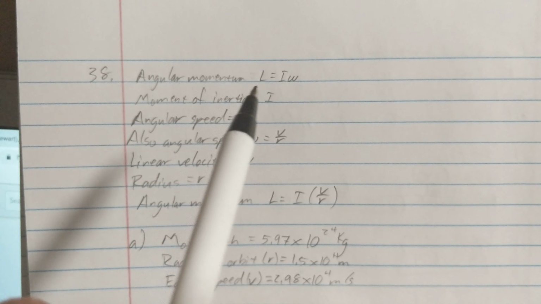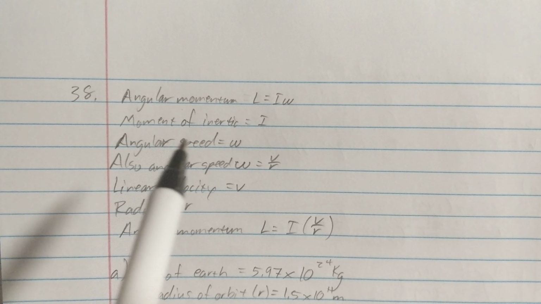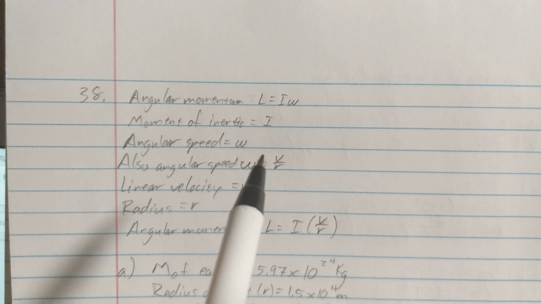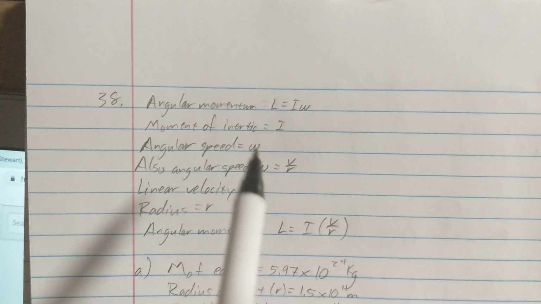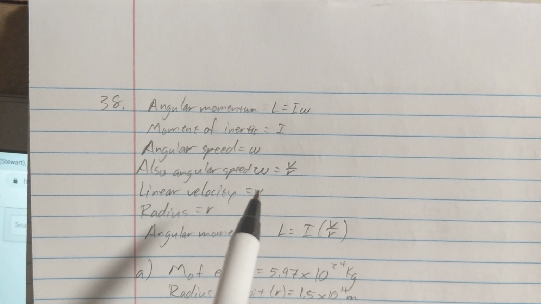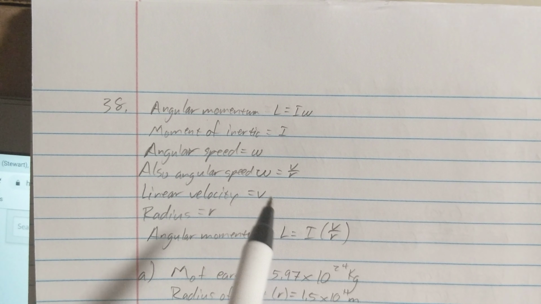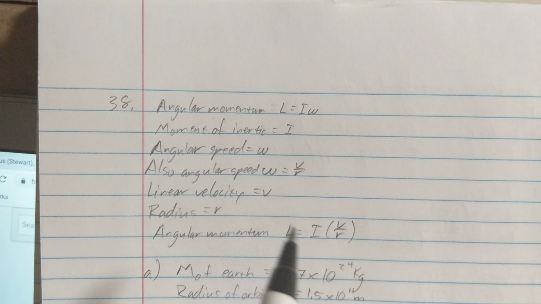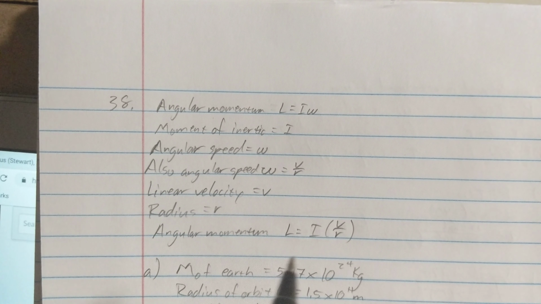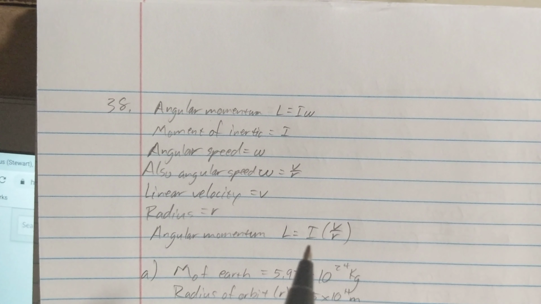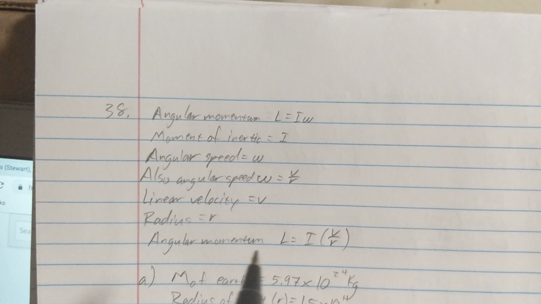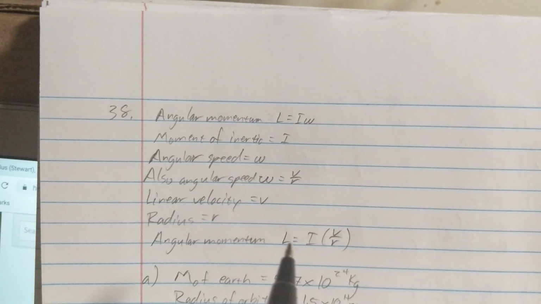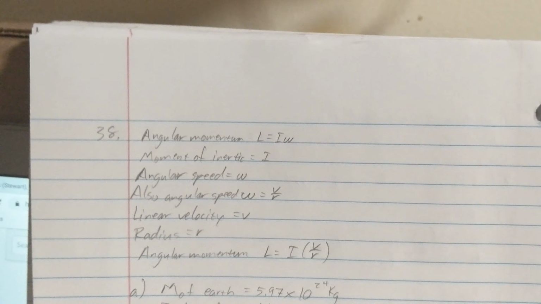So we have our angular momentum, which is equal to length, which is equal to inertia times angular velocity. Our moment of inertia is I, and then angular speed. Also, angular speed is equal to velocity over radius. We have a linear velocity over radius. Angular momentum is L equals I times V over R.